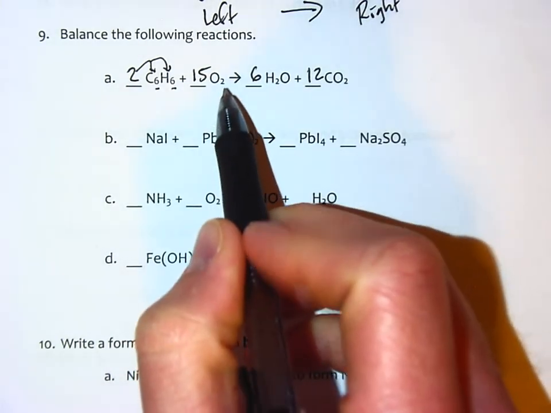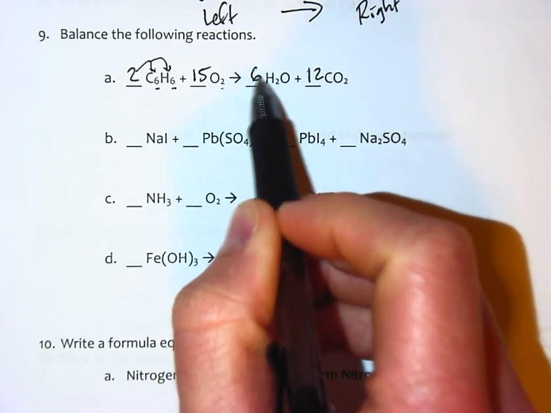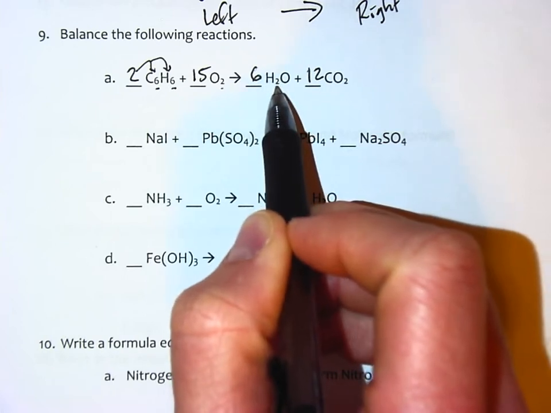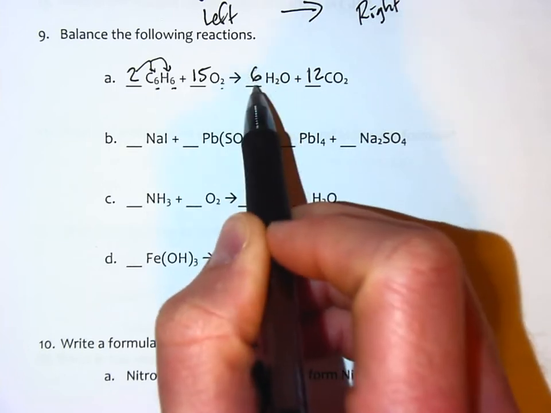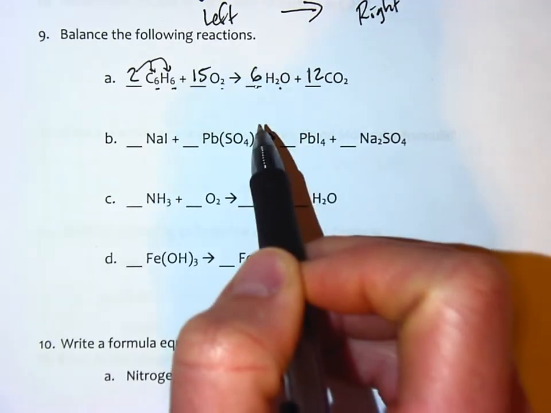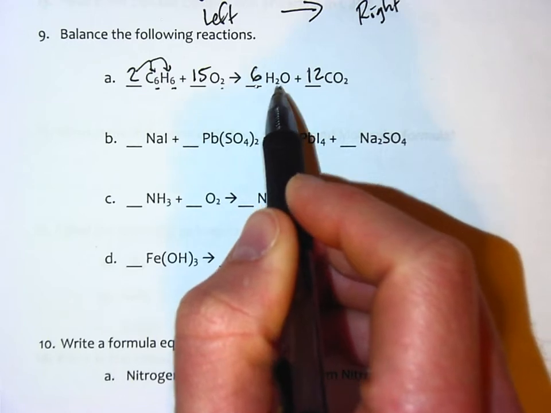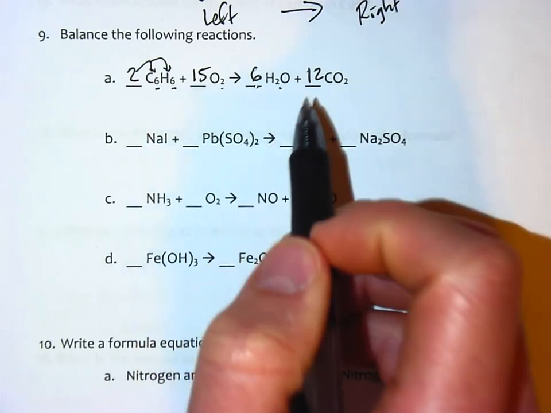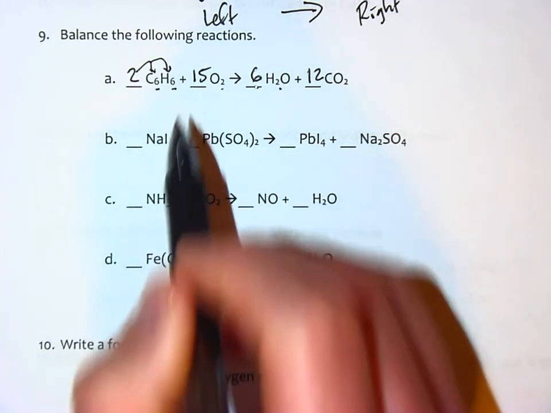Really, if we're changing the subscripts, we're changing the entire compound that it is. When I add a coefficient, I'm just saying I have 6 moles of H2O here, so I'm adding a whole other compound anytime I change this coefficient. If I change the subscript of 2 to a 4, H4O is a completely different substance. It's not water anymore. That's why you can only change coefficients and not subscripts.